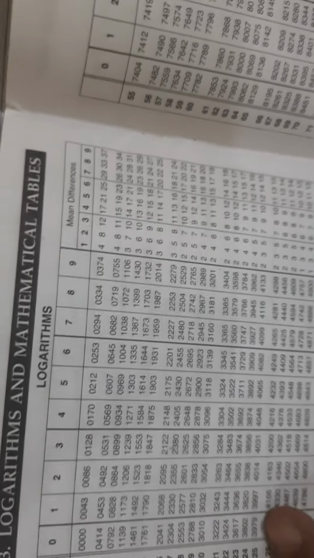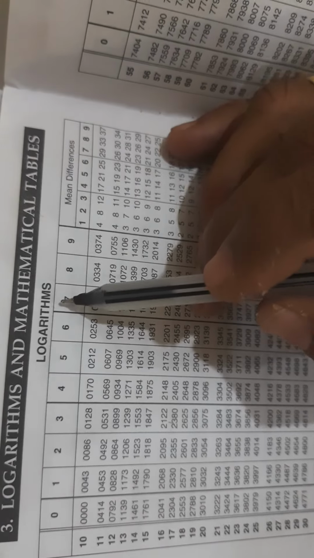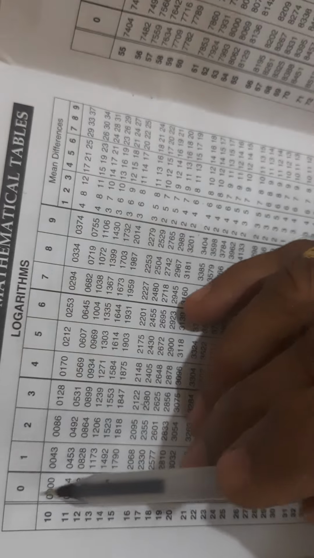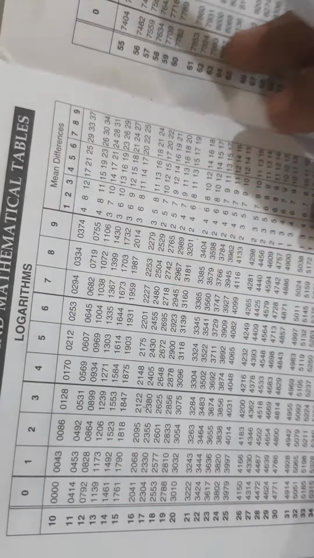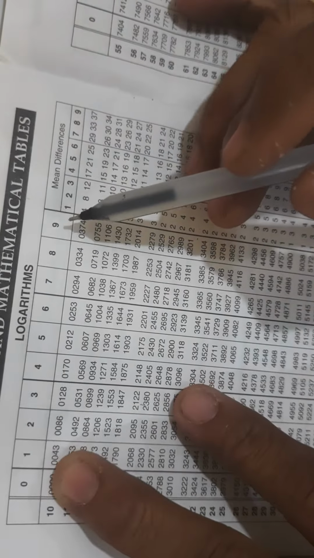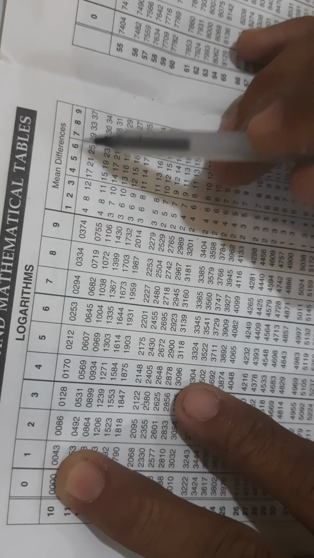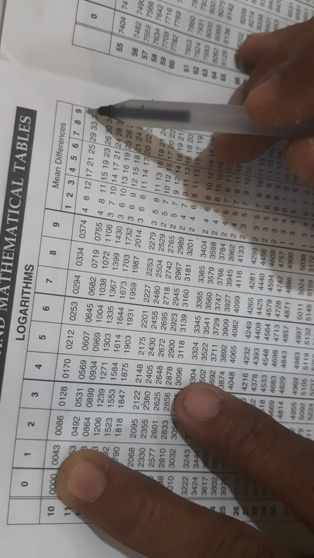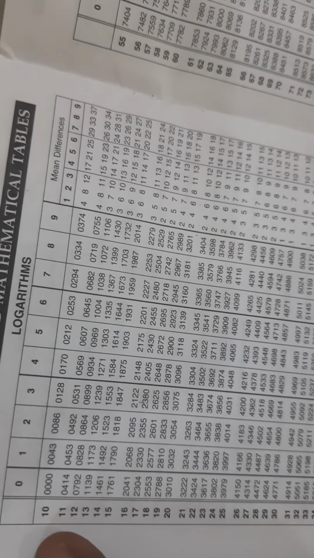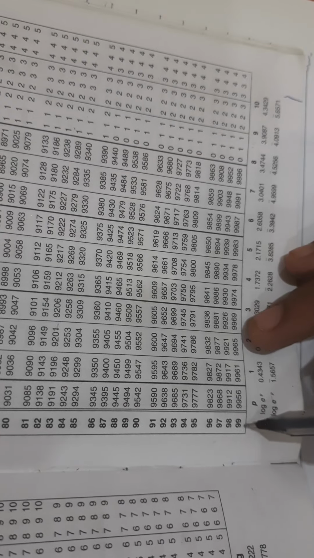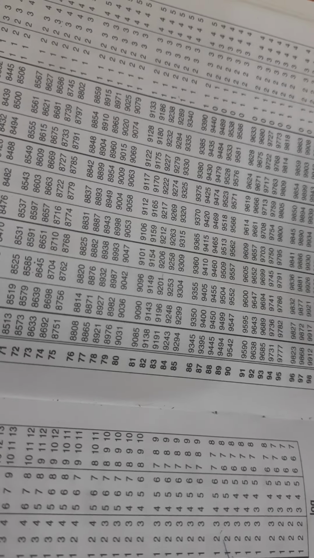Now here this is a log table, logarithms. In this there is a horizontal column, and in the horizontal column the numbers 0 to 9 are here, and this is the mean difference. In the mean difference there are again numbers 1 to 9. And in the vertical column, the first column starts from 10 and ends at 99. Now this is logarithm.